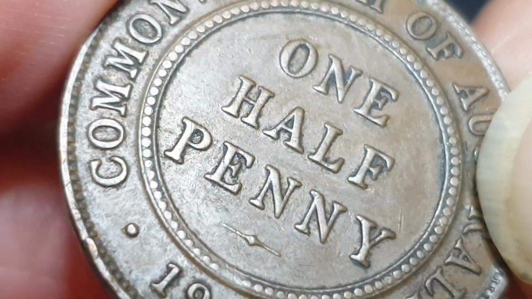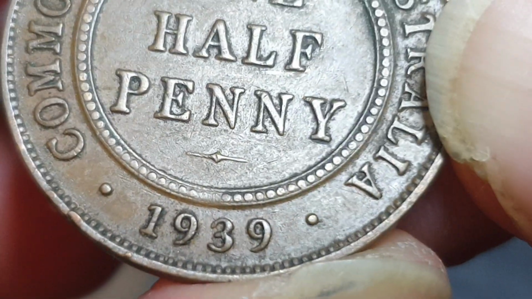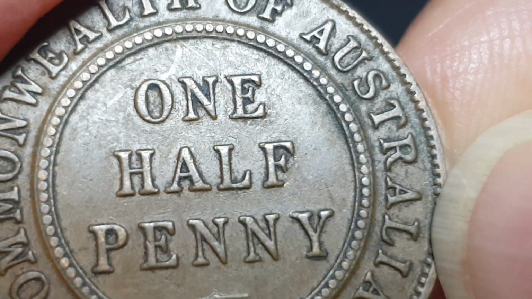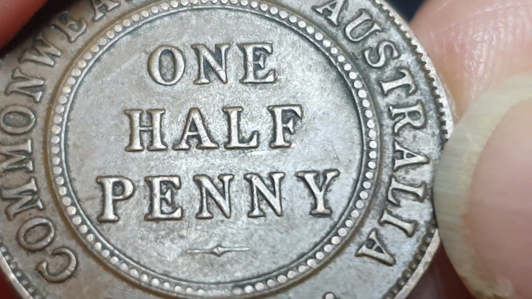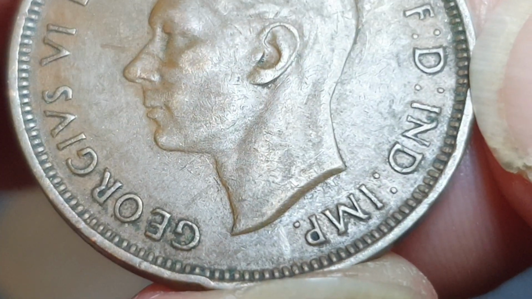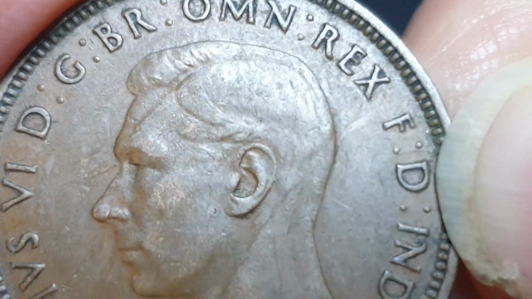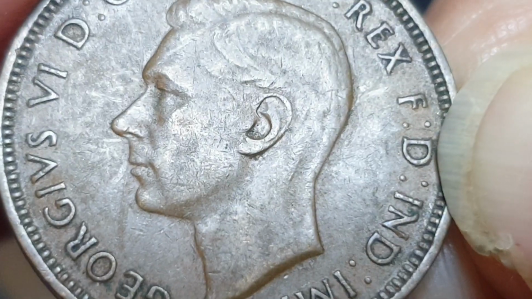What we're looking for is what we are talking about: die cracks, cuds, and just anything that you might think shouldn't be there, so it looks out of place. I don't see anything on that coin.